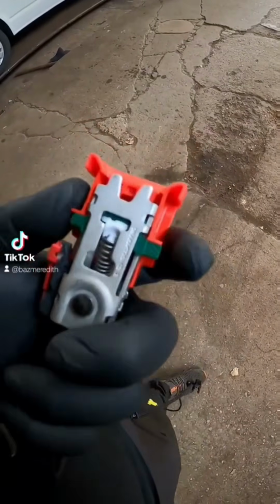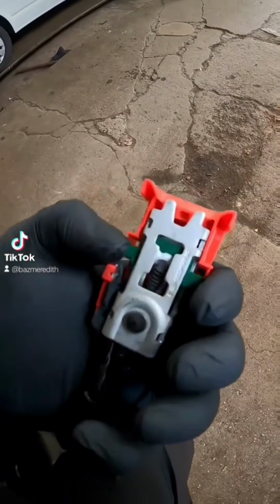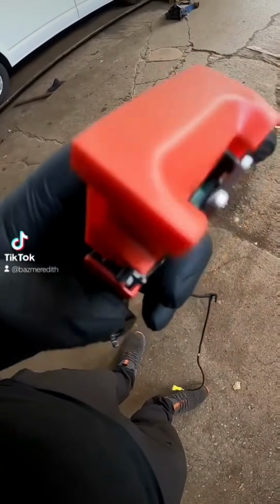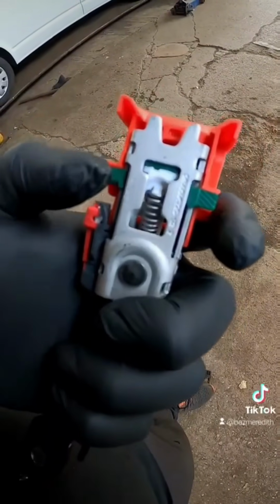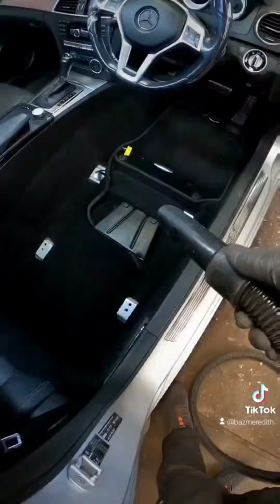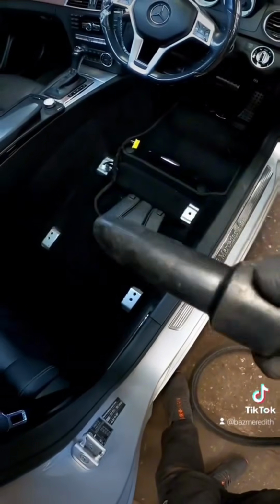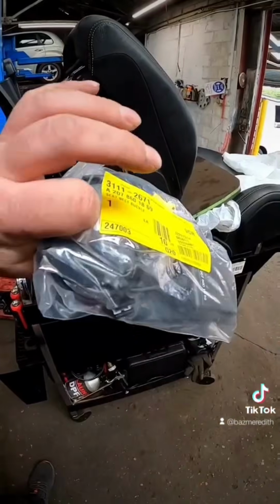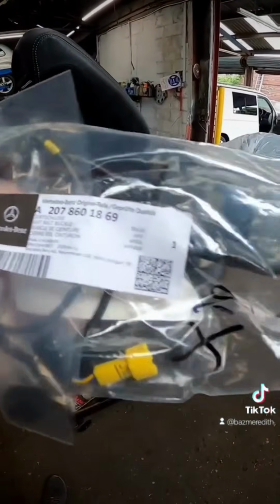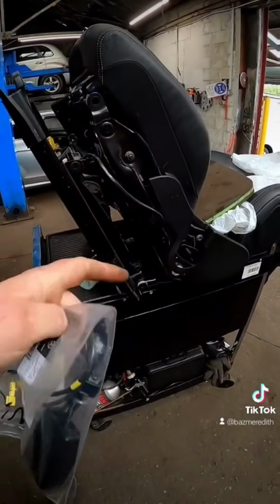And what happens when you put your seatbelt in, that little green tab pulls down and flicks that little micro switch in there, telling you that the seatbelt's enabled. And yes, before we put the seat back in, we're going to get our lovely little Henry on the job and give it a little clean. There we go, there's a brand new one from Mercedes. Let's get it out of the packet and get it installed.